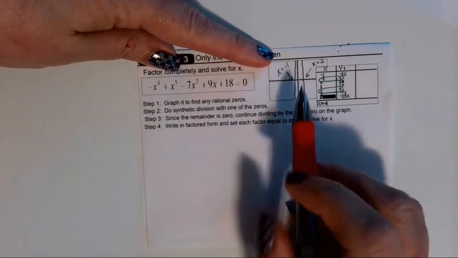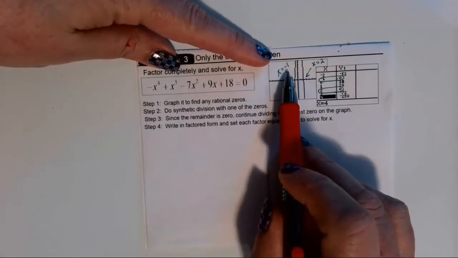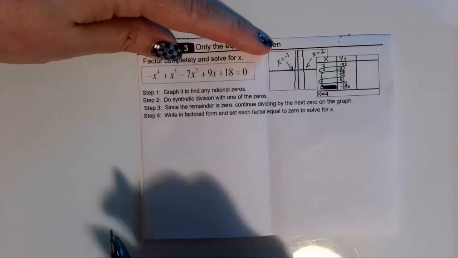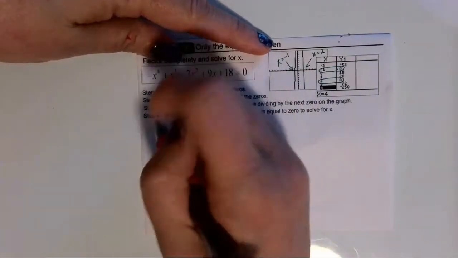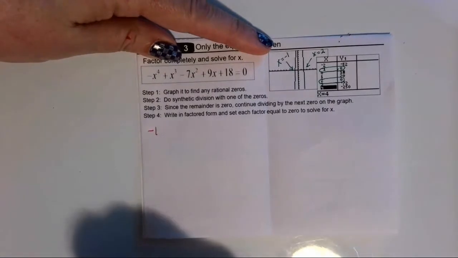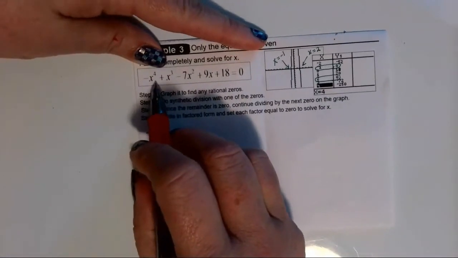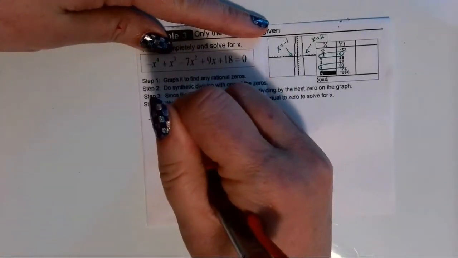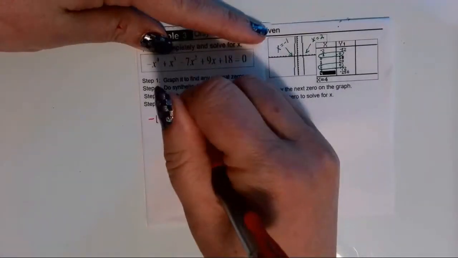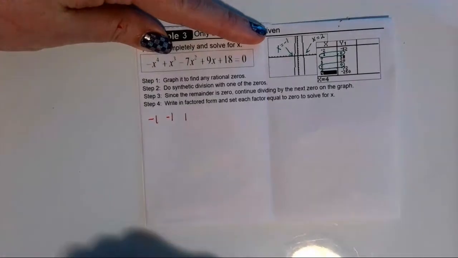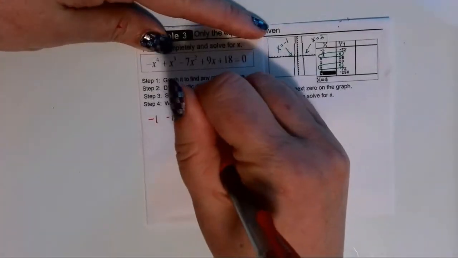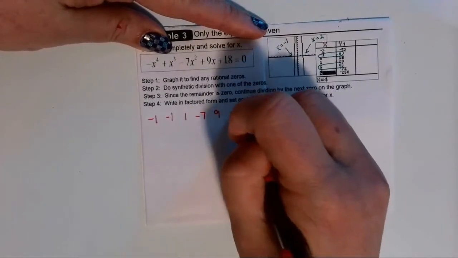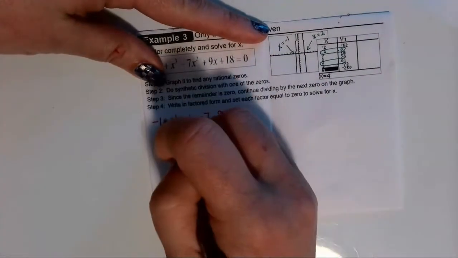So I'm going to choose to start with x equals -1, but you could use x equals 2 first instead. It doesn't matter which order you go in. So I'm going to put my -1 out front and then list my coefficients on the polynomial. So -1 is my coefficient on x to the 4th. +1 is a coefficient on x cubed. And then there's -7x squared, 9 x's, and the constant is 18.